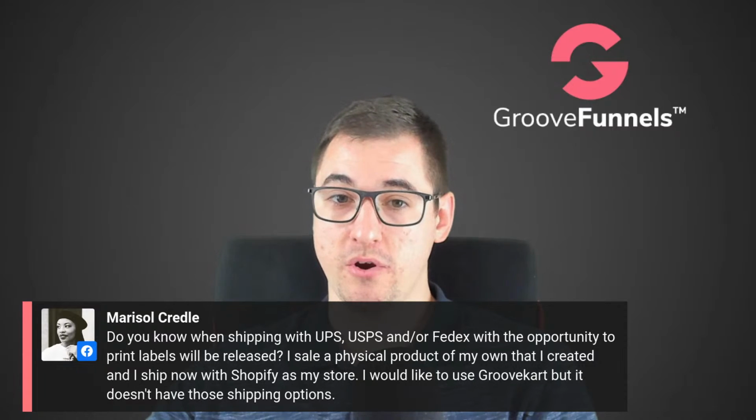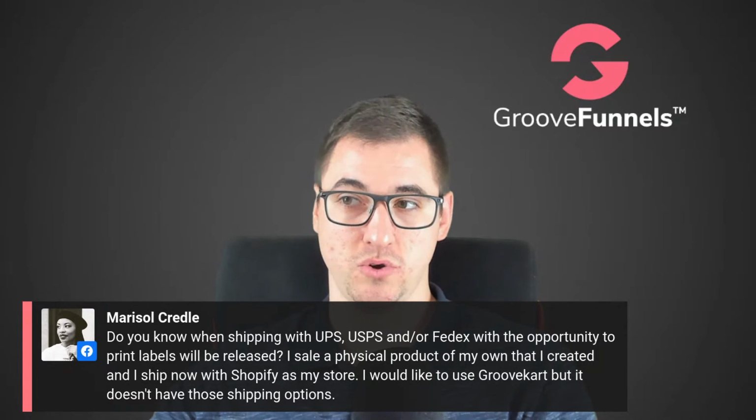Probably through Zapier, you can use that. As you know, we have a Zapier connection. Zapier connects to almost everything in the world, so have a look into solutions using Zapier. They don't necessarily need to be an app in the GrooveKart app library.